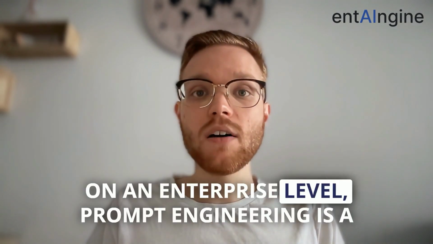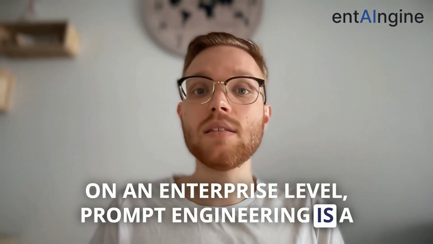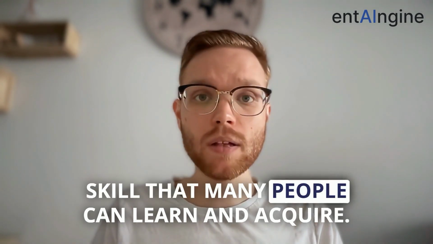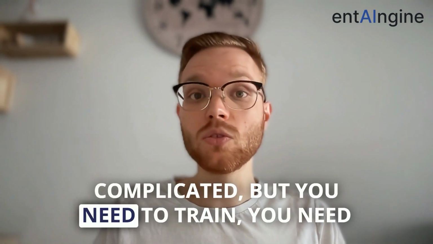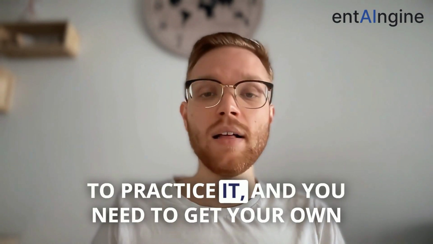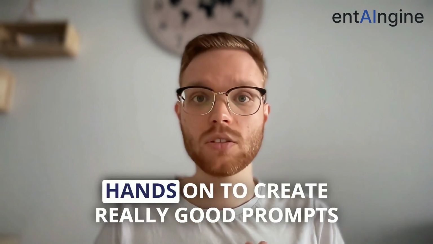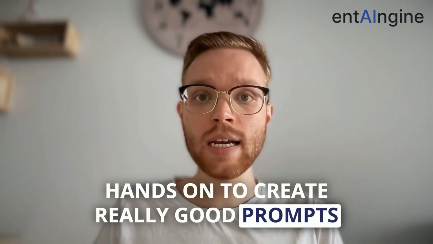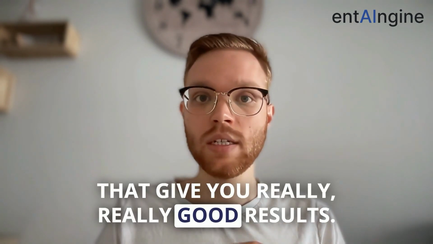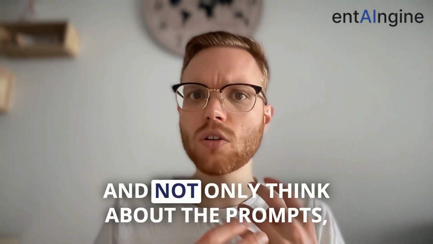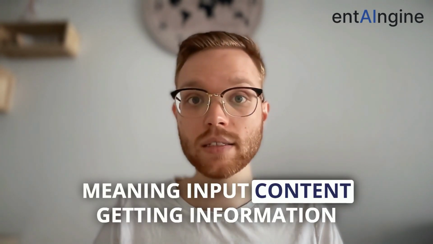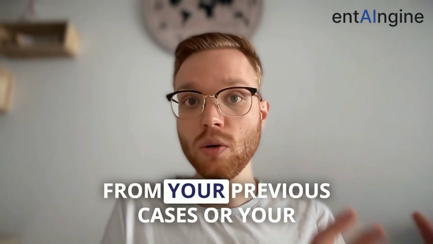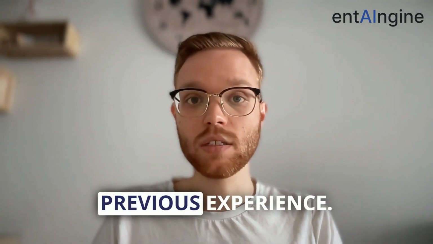On the enterprise level, prompt engineering is a skill that many people can learn and acquire. It's not something completely complicated, but you need to train, you need to practice it, and you need to get your own hands on to create really good prompts that give you really, really good results. And not only think about the prompts, but also what goes into the prompts, meaning input context, getting information from your previous cases or your previous experience.